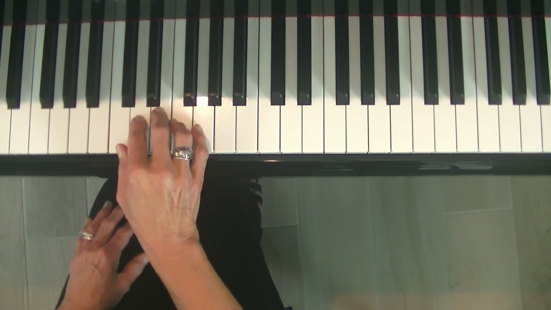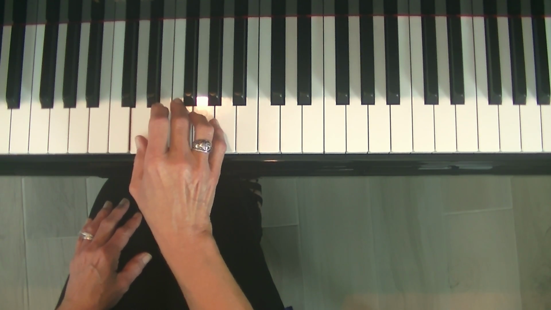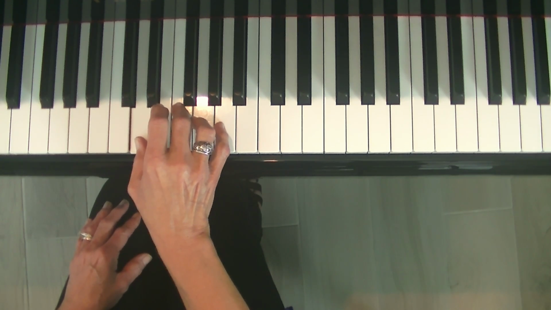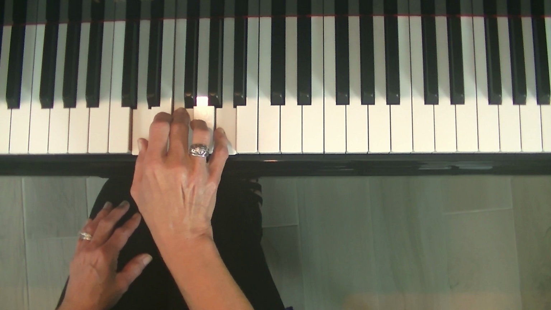Let's build a triad on the second tone of the C scale, which is D. Remember, we use only the notes of the C major scale because we're in the key of C major. This will be D, F, A. It's a minor triad, and all 2 chords are minor in any major key.